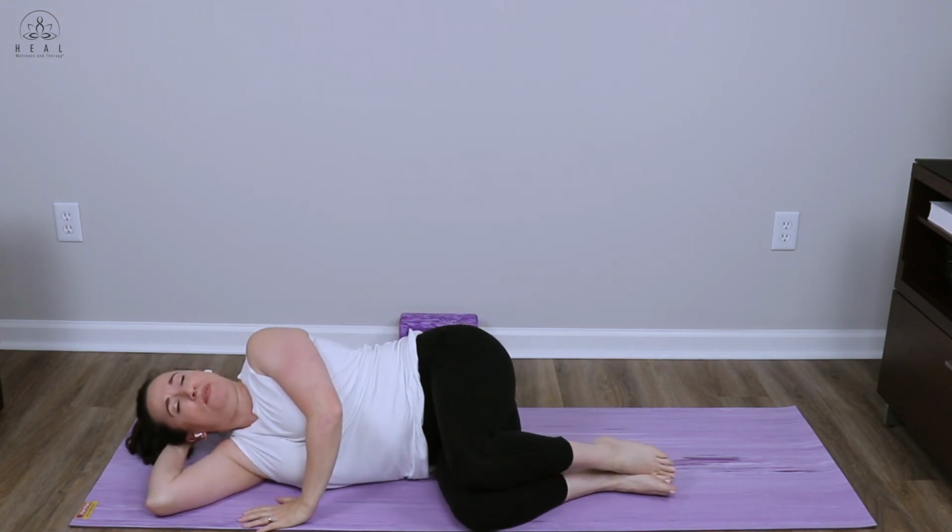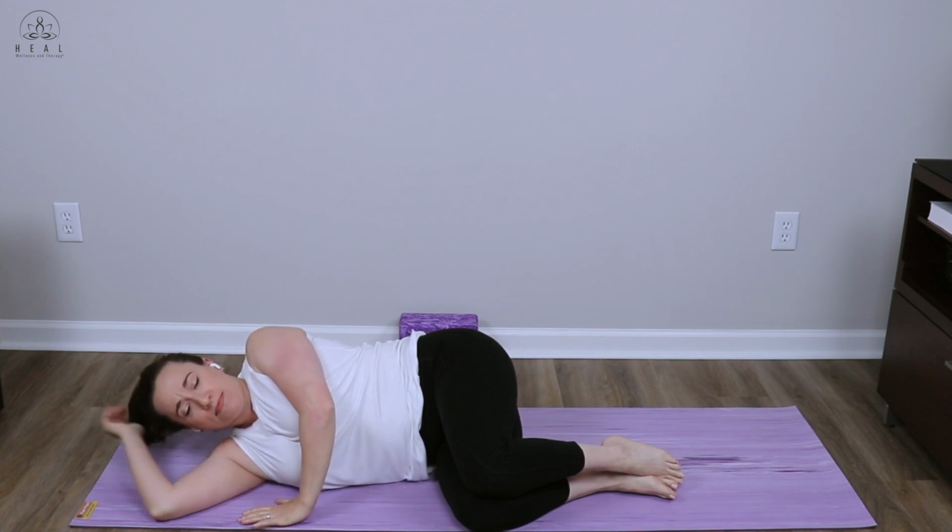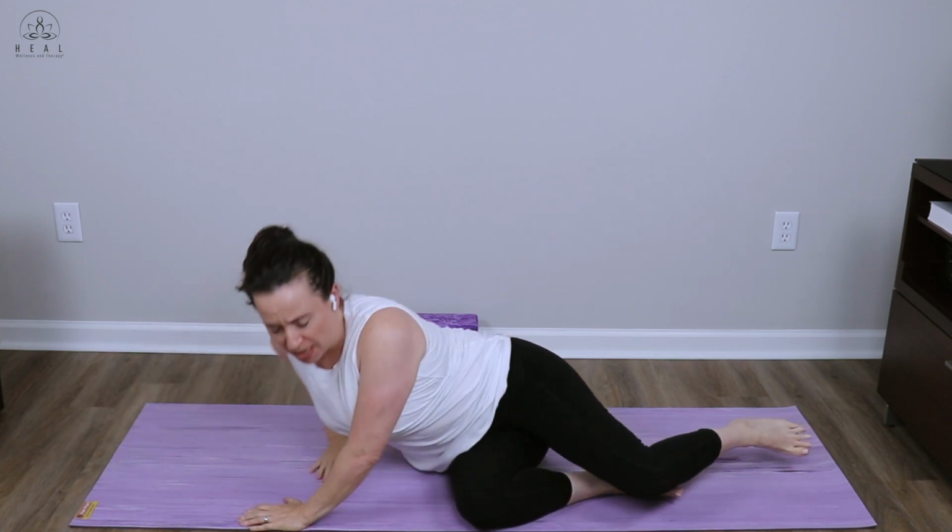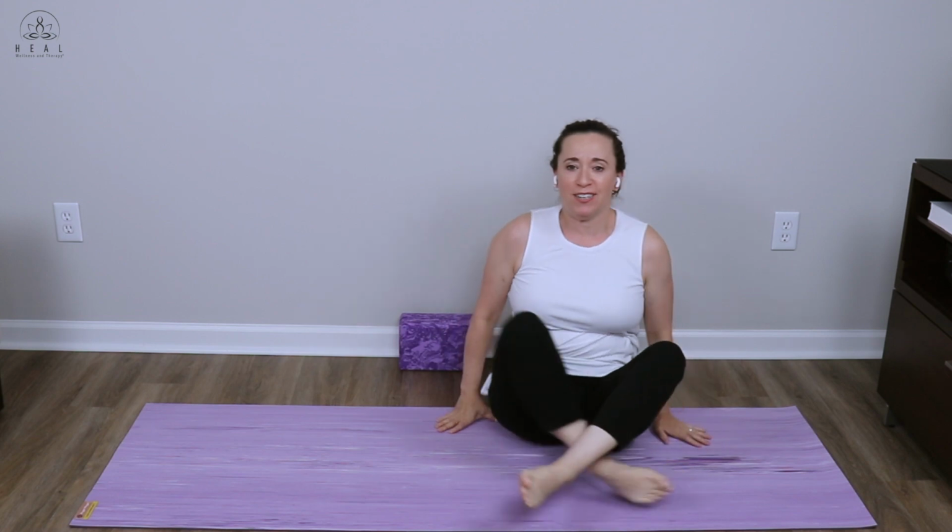And then when you're comfortable on an exhale, pushing up with the top hand and the bottom elbow and finding yourself in a seated position. Well, easy pose, hands to heart, smiles on faces. Let's take a nice deep inhale in and exhale out.